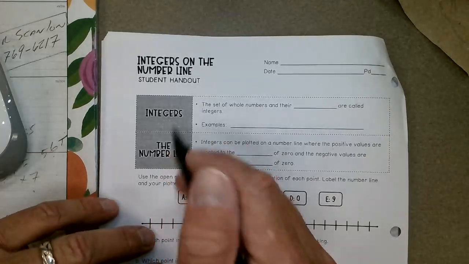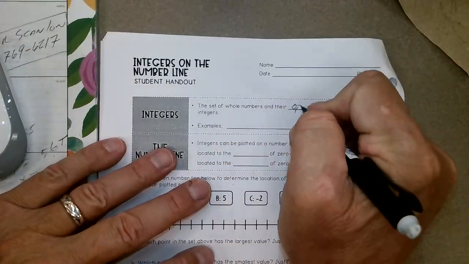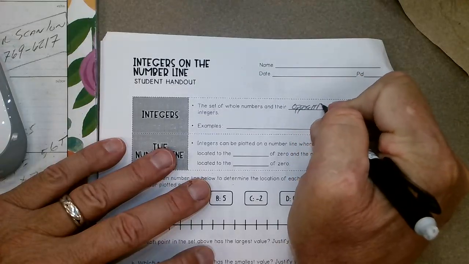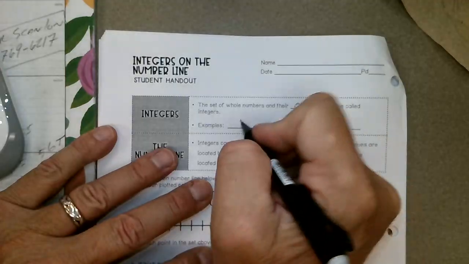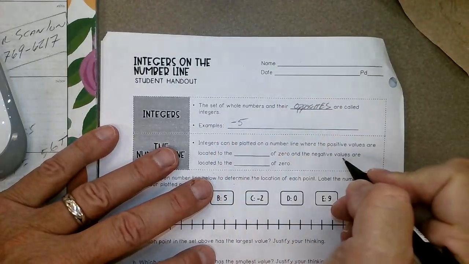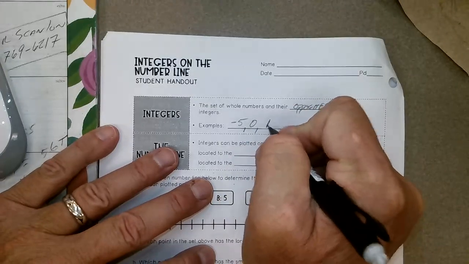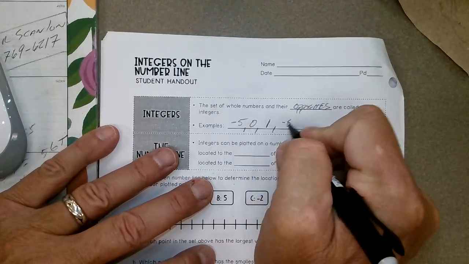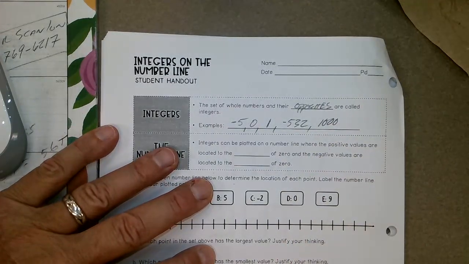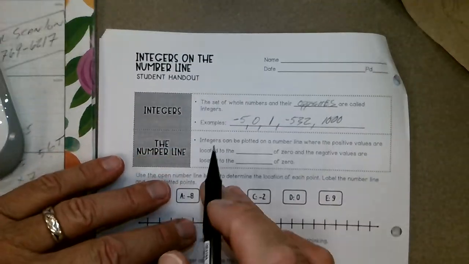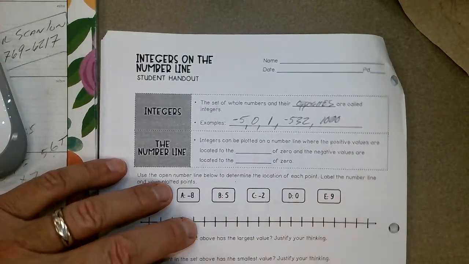All right. So integers in the number line. The set of whole numbers and their opposites are called integers. An example. That's an integer. All right. That's an integer. That's an integer. That's an integer. Whole numbers and their opposites. So when we talk about whole numbers, we're talking about 0, 1, 2, 3, 4, 5, and their opposites. They're negatives, right?